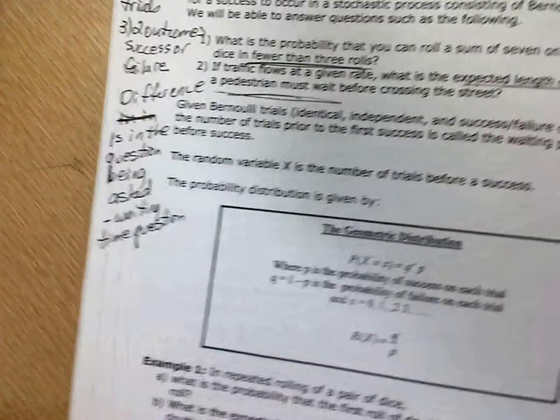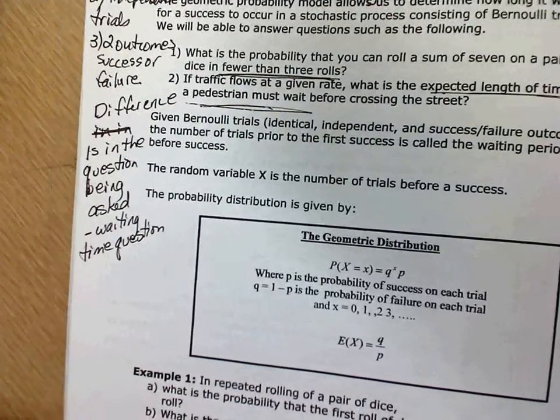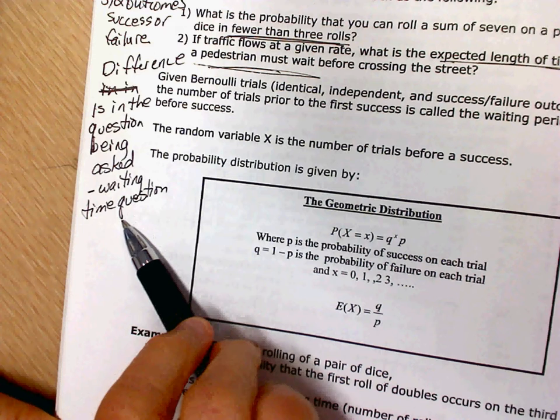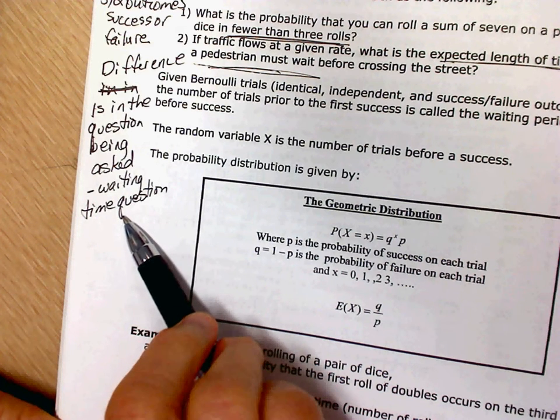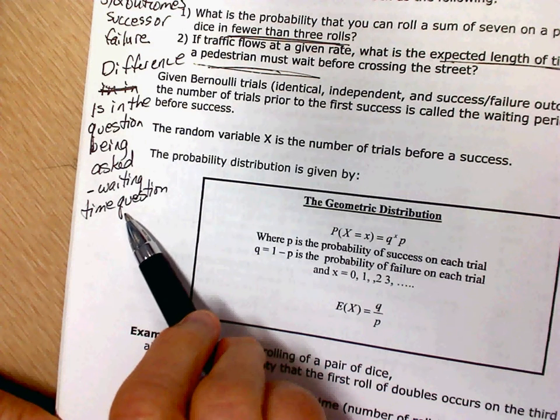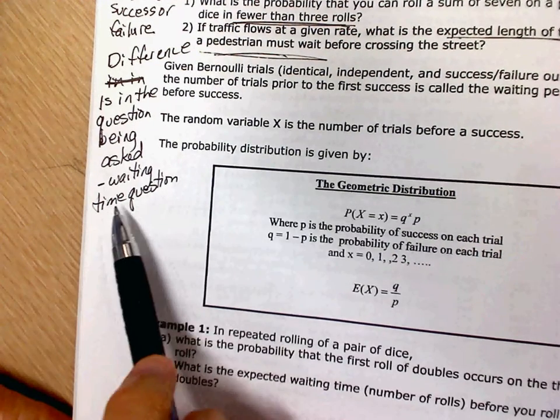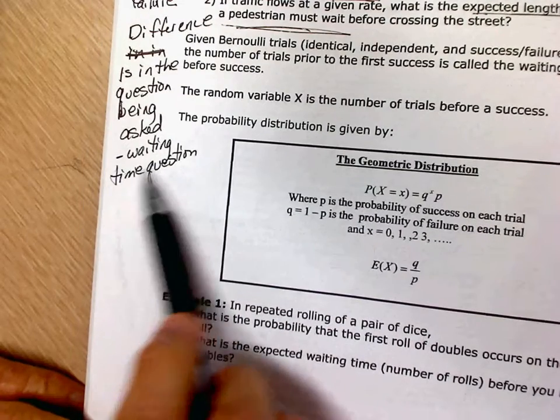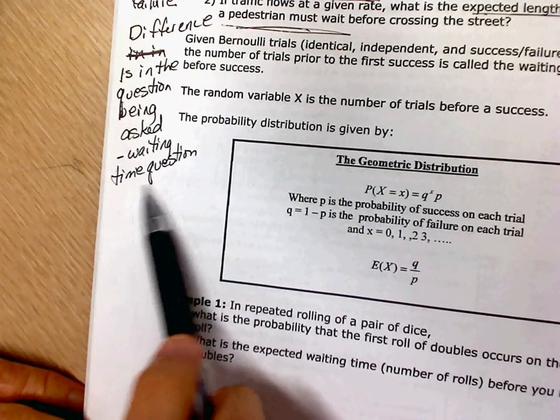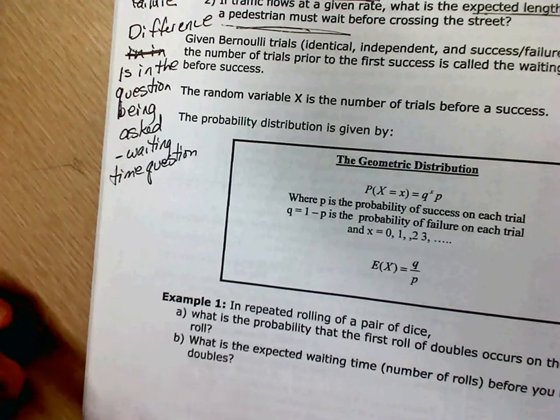So it's a waiting time question. Binomial asks, well, if you roll a die 5 times, what's the probability you'll get a 2 3 times? Right? It just asks a probability question. This again, we're calculating probability, but we're calculating the probability basically of how long something will take. Okay?